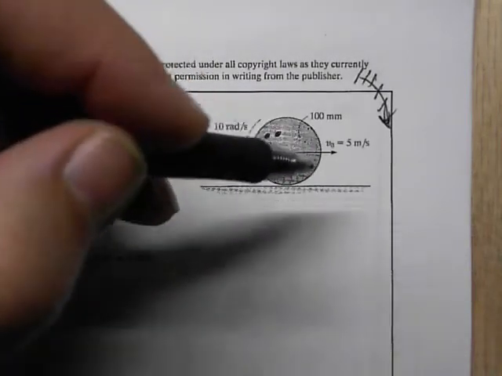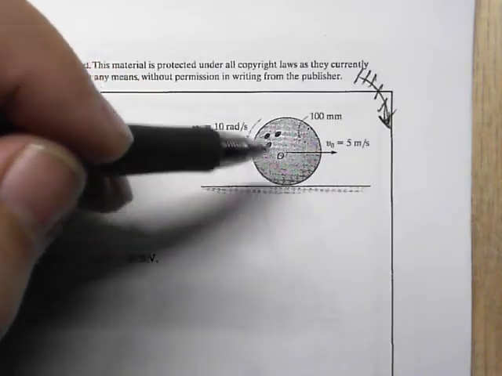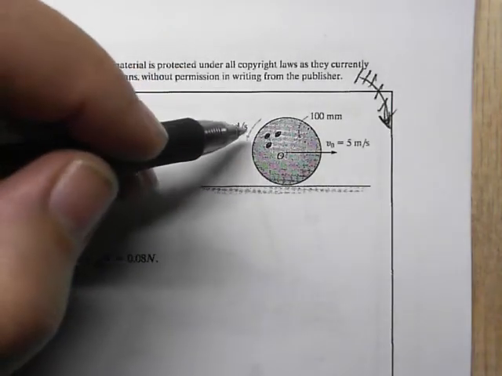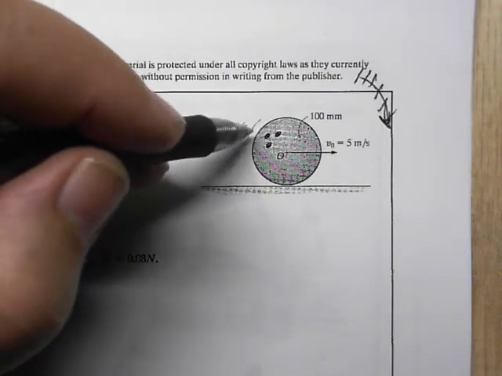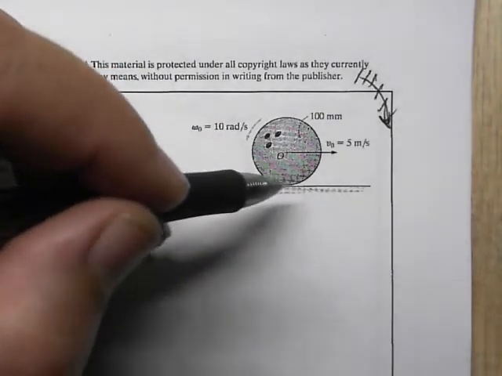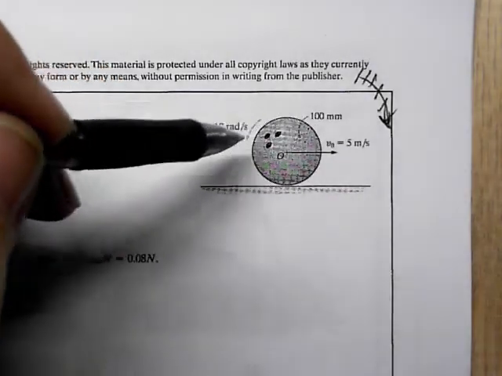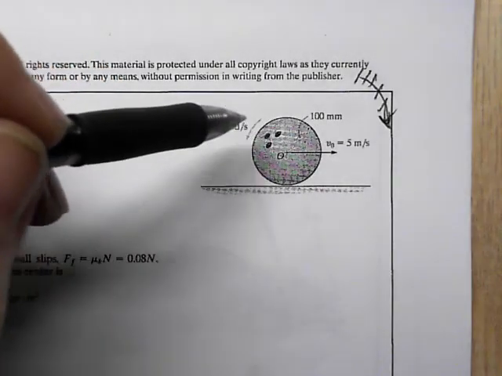Now eventually friction is going to reduce this velocity, and friction is going to reduce the omega. And as they're both heading down, because the friction will be countering the velocity and countering the omega, at some point they will reach a coordinated v equal r omega.